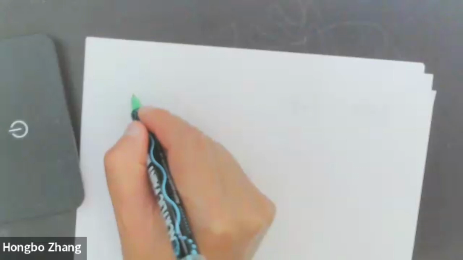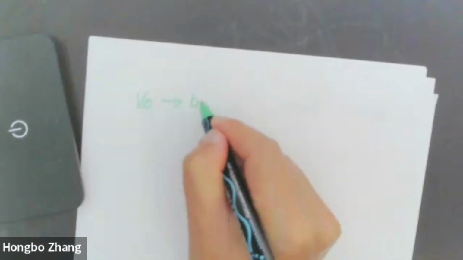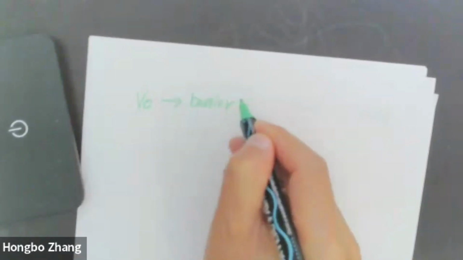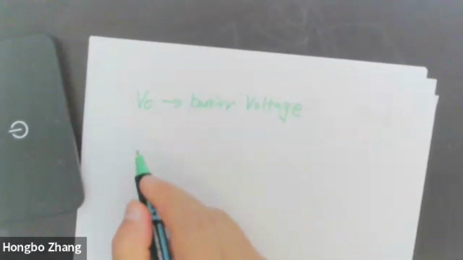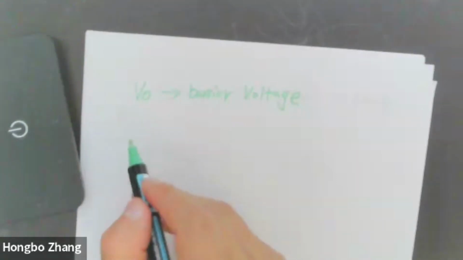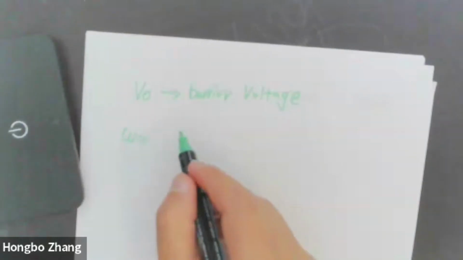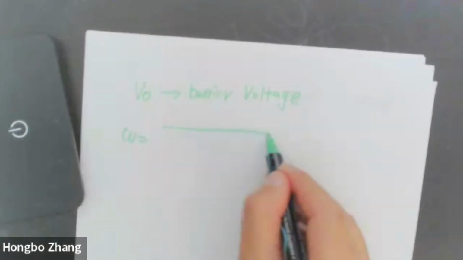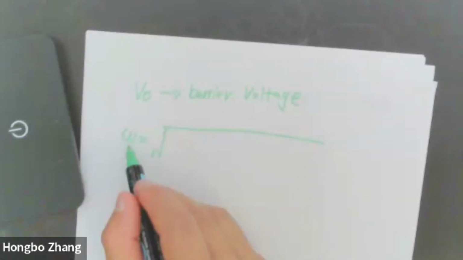On the Brilliant voltage side, the second part of question number 3 asks for VO, right? VO is again the Brilliant voltage. The Brilliant voltage equation, as we know, comes from W, the width of the NP junction depletion region.